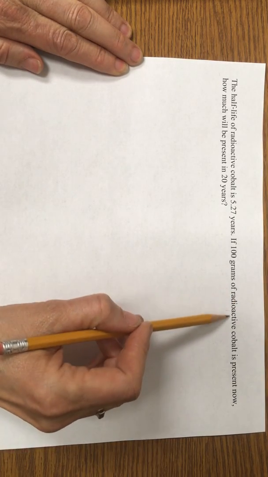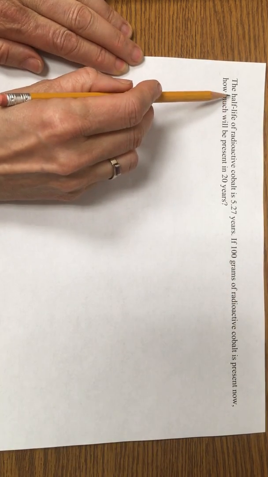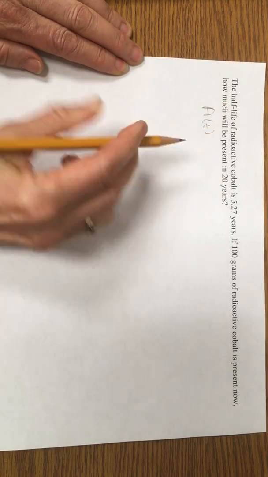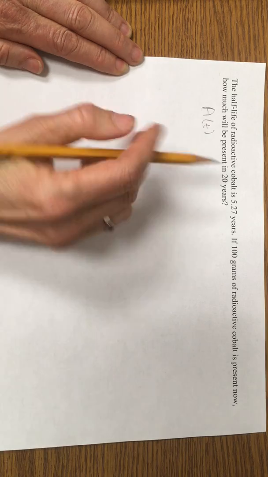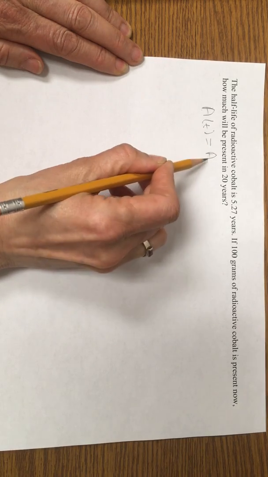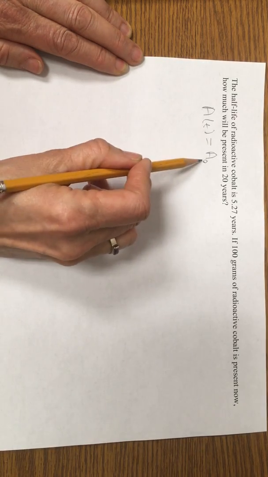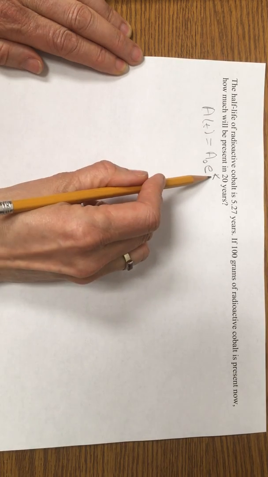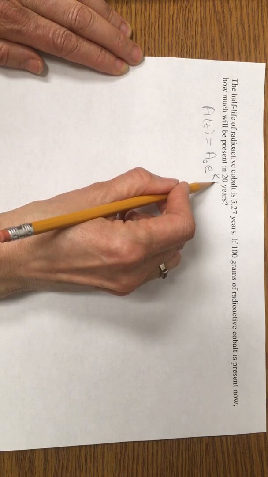Problem says the half-life of radioactive cobalt is 5.27 years. If 100 grams is present now, how much will be present in 20 years? Because we are dealing with a radioactive element, and we're keen on the words half-life, we know the general formula is A of t, the amount at time t, equals A naught, our starting or initial amount, times e to the k, where k is our rate of decay, times t.